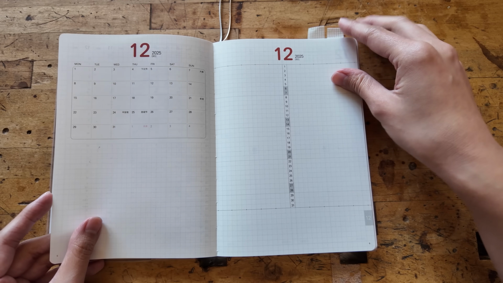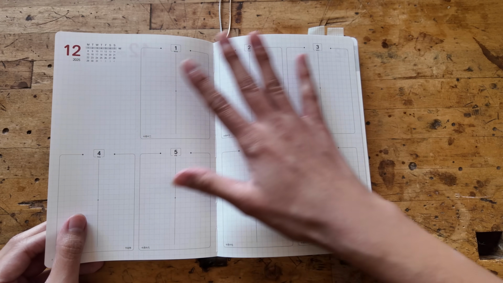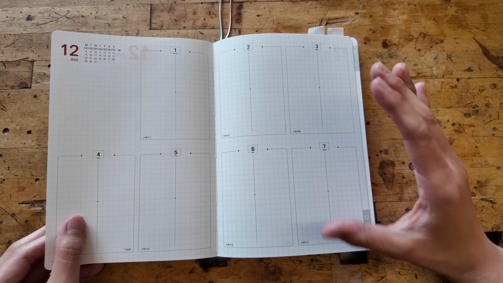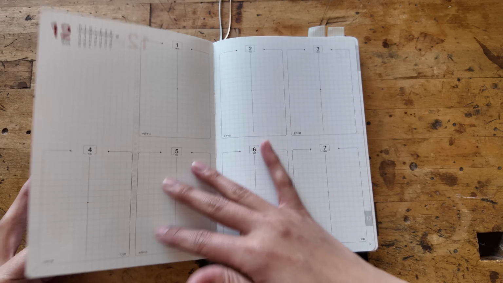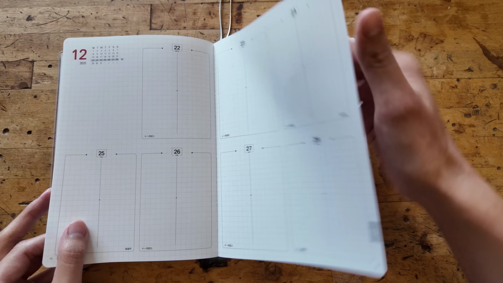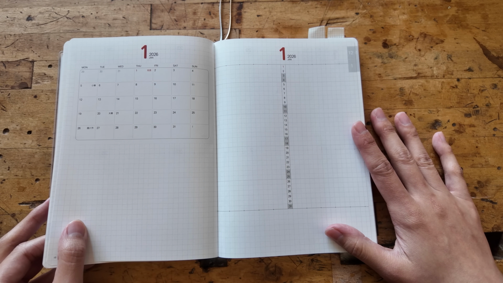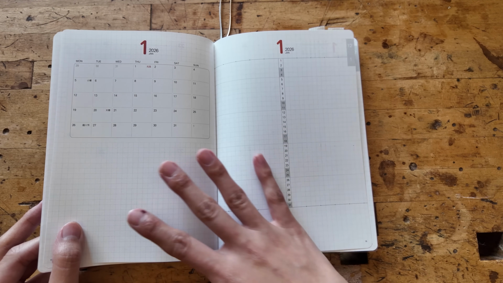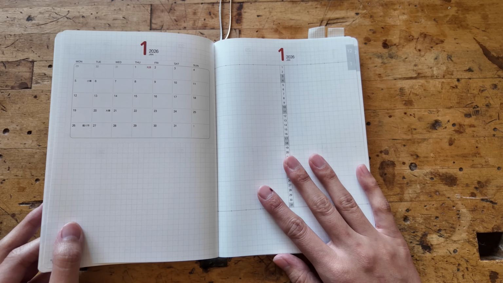Then the bulk of the planner is going to be these pages here, which are what the PAL Planner weekly layout looks like. Before each of the 4 weeks of that month, you do have a monthly page as well. You get it at the beginning of each month. So this is what it looks like for January.